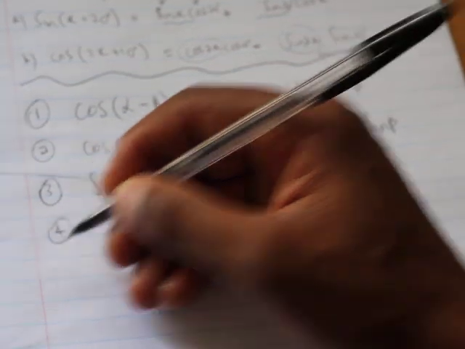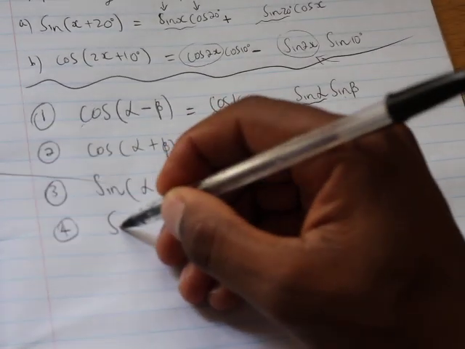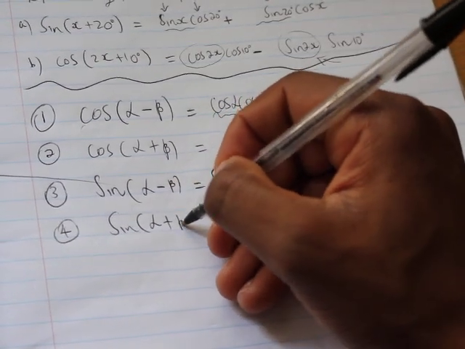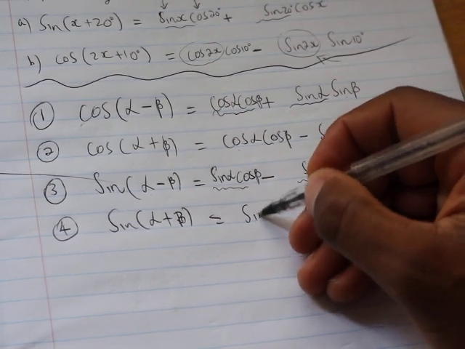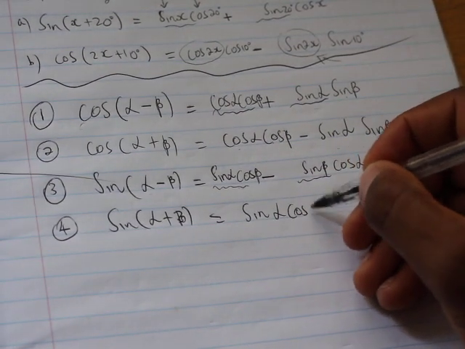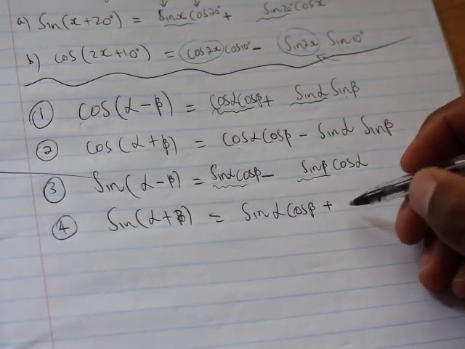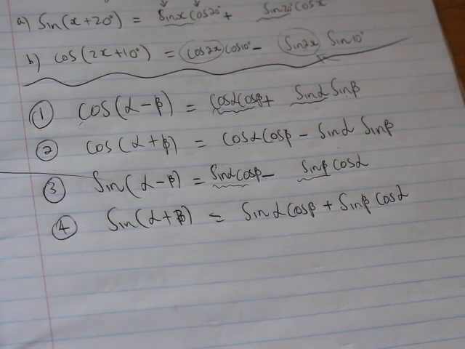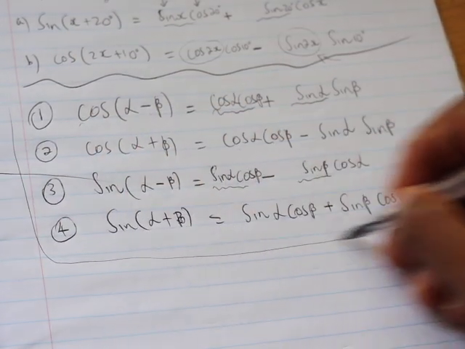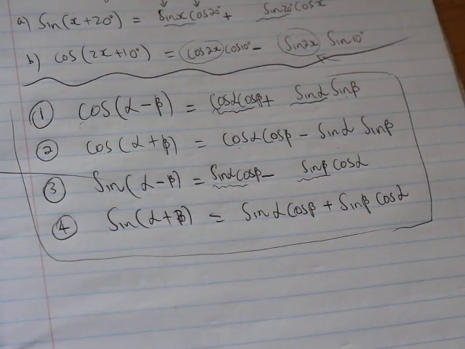So number four, so obviously it's going to be sine of alpha plus beta, which is a duplicate of whatever that's up there. So sine of alpha, cosine of beta, and then plus. Because it's plus there, you're going to have a plus sign there also. Sine of beta, cosine of alpha, and there you have it, ladies and gentlemen. We've got the compound angular identities. Okay, it's just 4 of them.